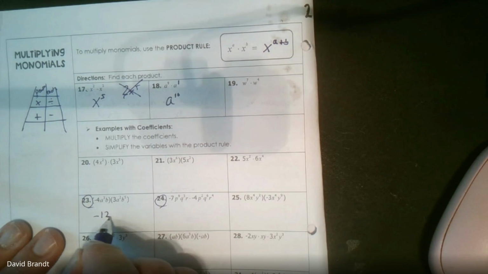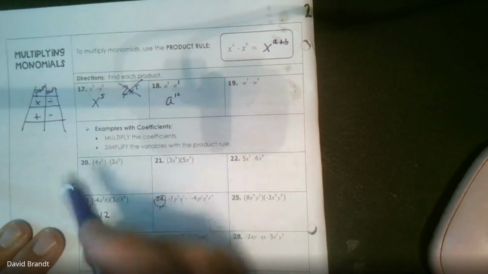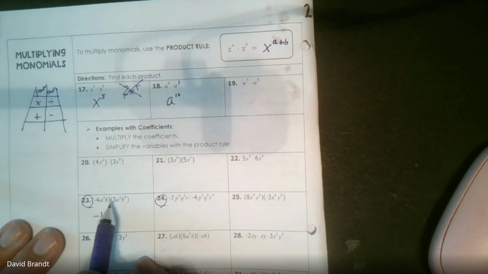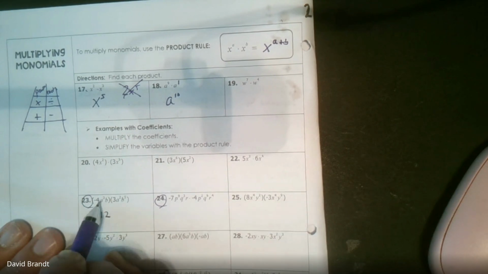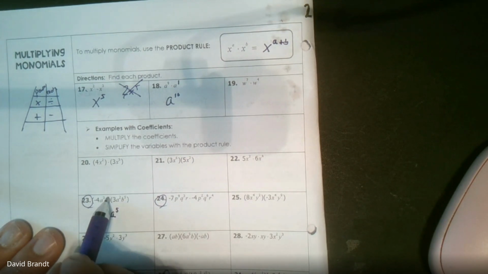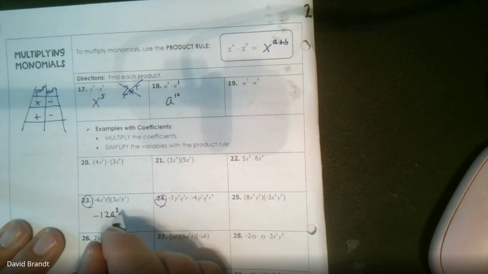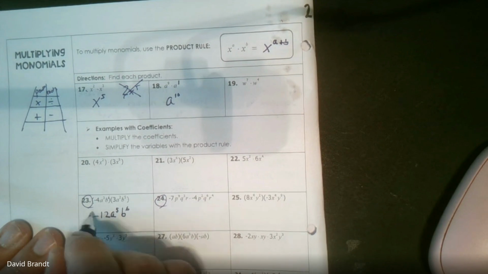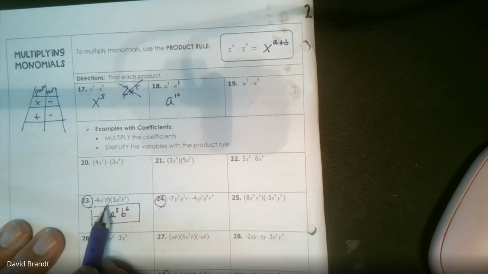Number 23, what is negative 3 times 4? That's negative 12. Now, you add the exponents separately on the a's, the b's, and the c's. Well, look at the a's. That's a 3 and a 2. You add them together. That's a 5. Then you have a b, and that's b to the 1. You can't see the 1, but there's a 1. A b^1 and a b^5 is b^6. So you do the letters separately. You do the a's separately from the b's.